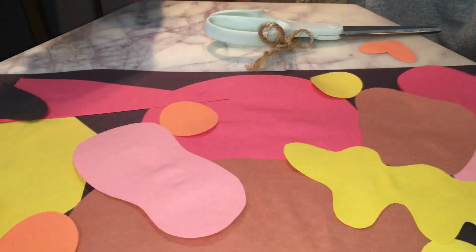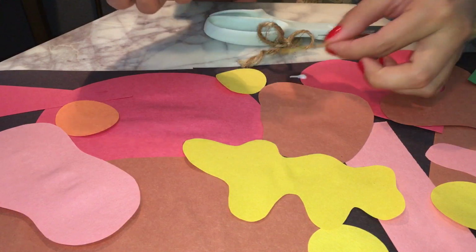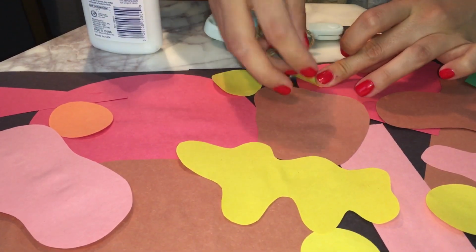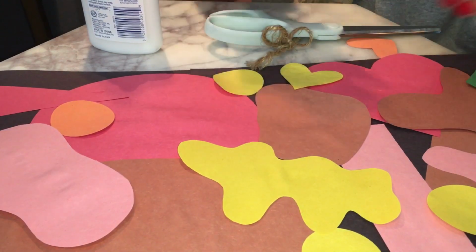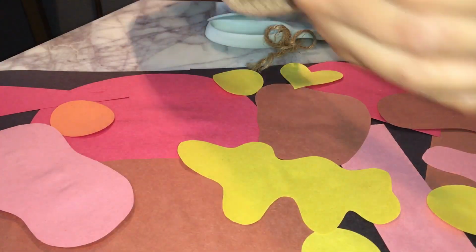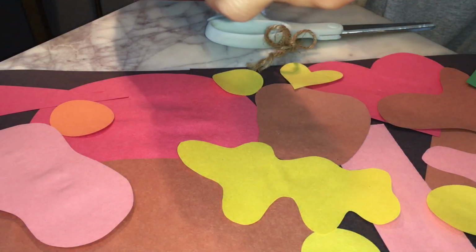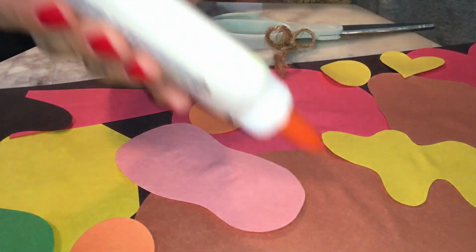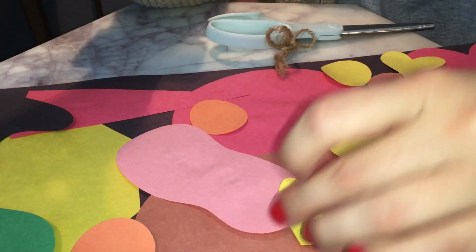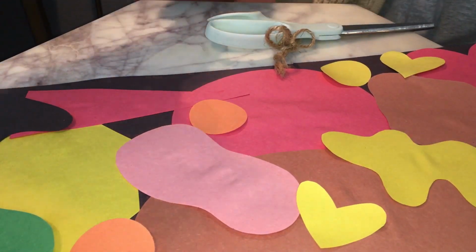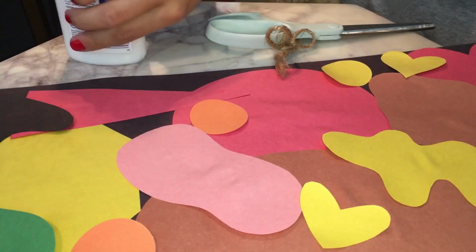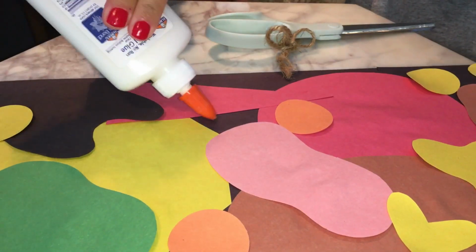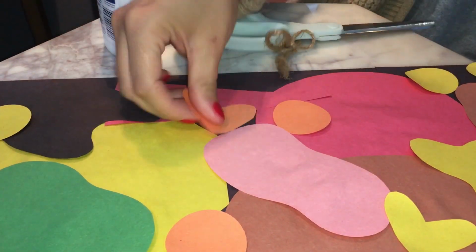So I'm gonna glue on some hearts in some random spots. Okay, put a heart there. There.